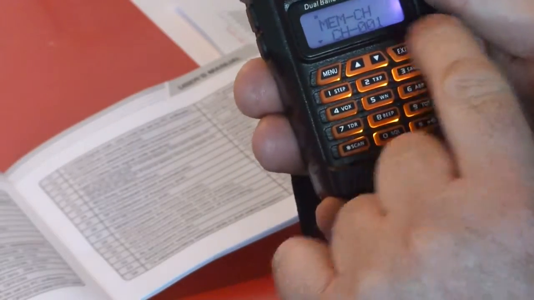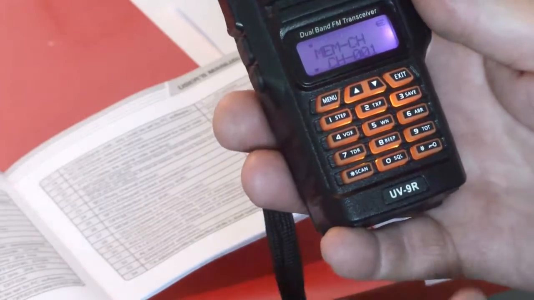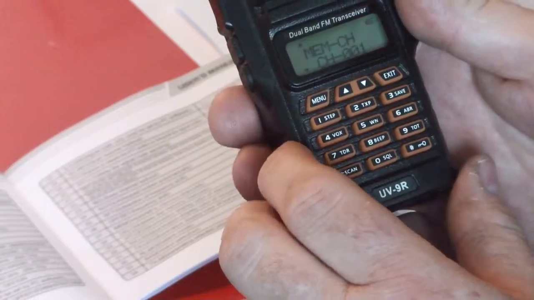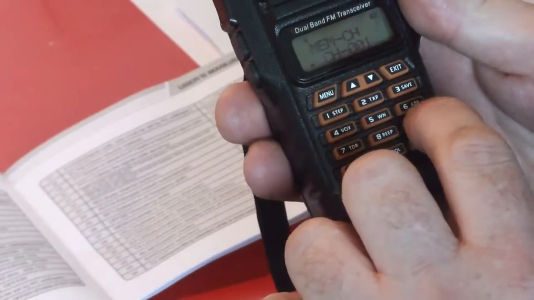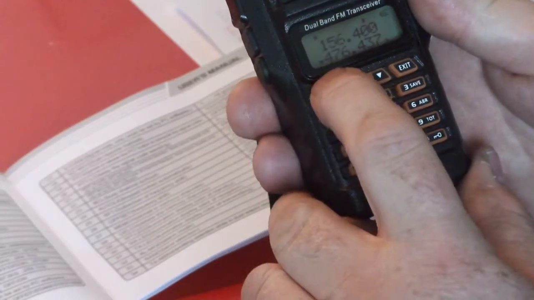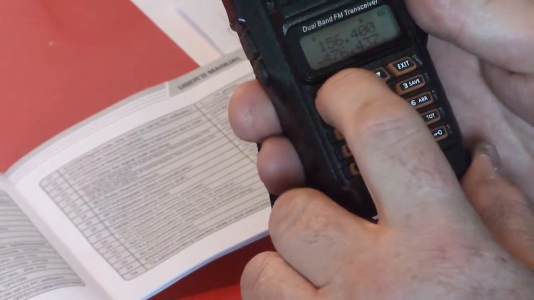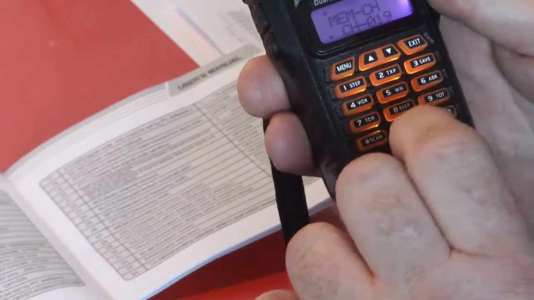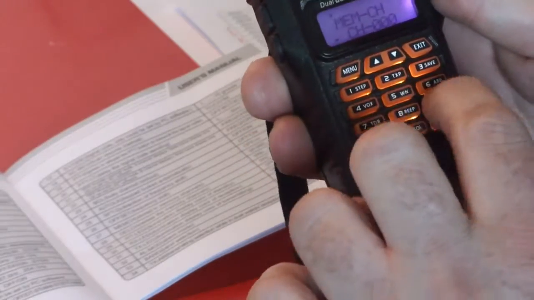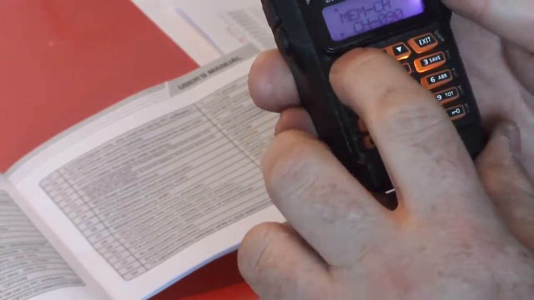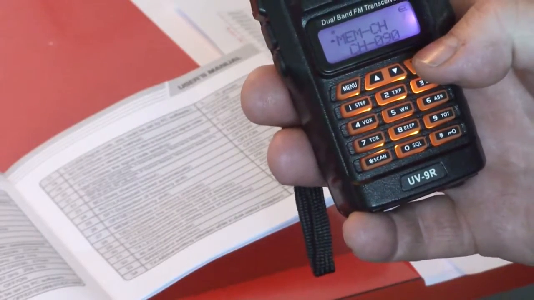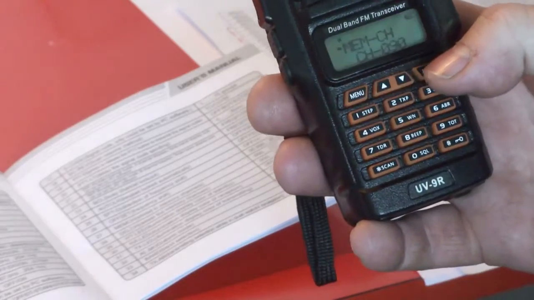27, which gets me into the memory channel. So now I want to program this for, say, channel 90. So I'm going to enter. Oh, let's flick back. So we'll do that again. So Menu. Memory channel. So I'll go 90. There we go. Push menu again. Transmitting memory. Now that is now saved in the memory for channel 90.